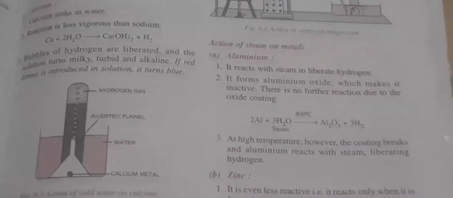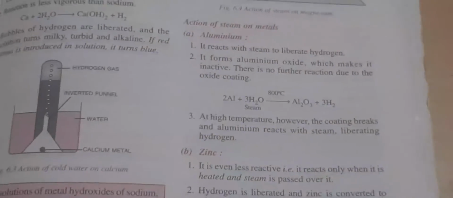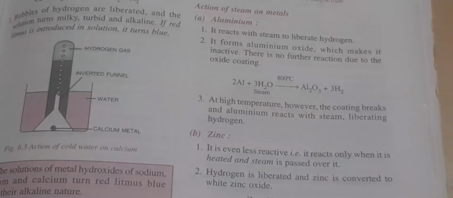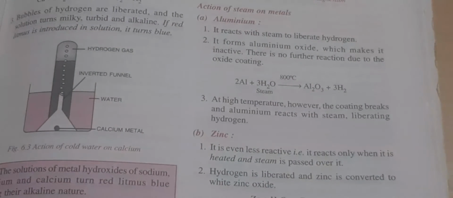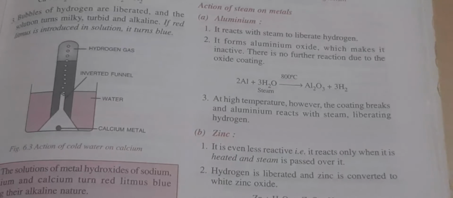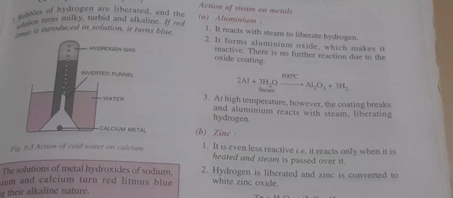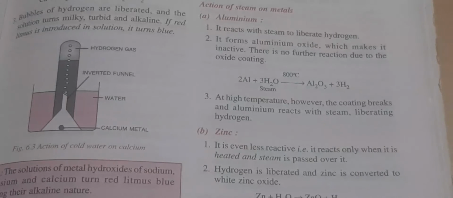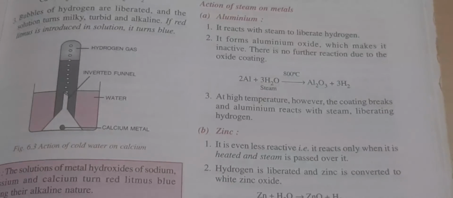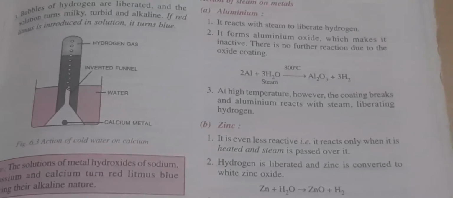Now let us see the reaction of aluminium. Aluminium, zinc and iron do not react with cold water or warm water; they are first heated or boiled in water. When they become hot, they react with steam. Aluminium reacts with steam at 800 degrees, forming aluminium oxide and hydrogen.